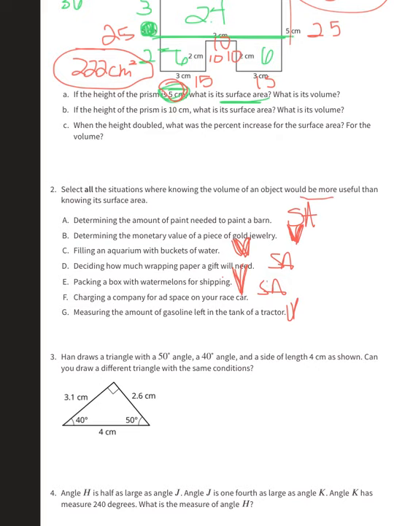All right, and there you have it. We'll have a quiz tomorrow on the 2 sections of 14 and 15, and then next week we will start Unit 8, Statistics and Probability.